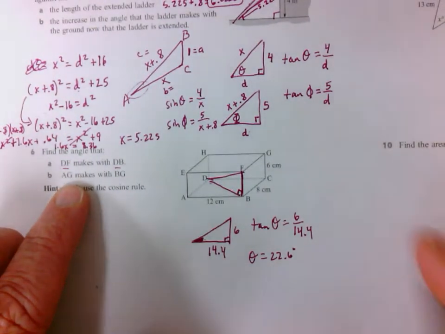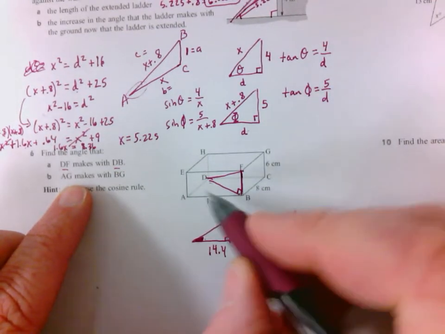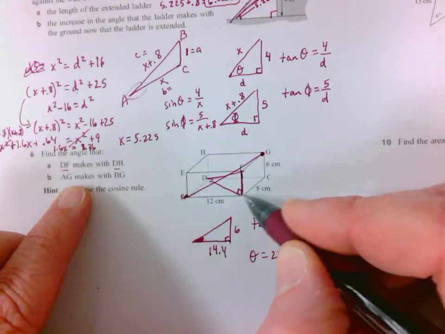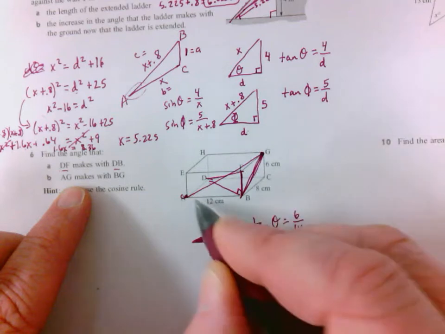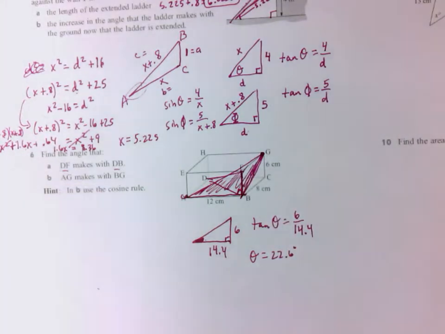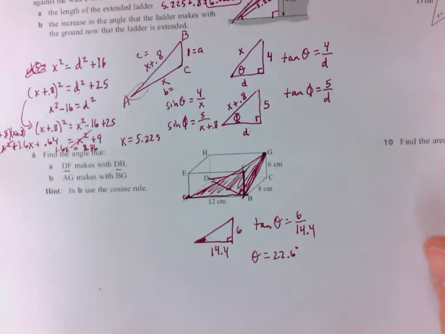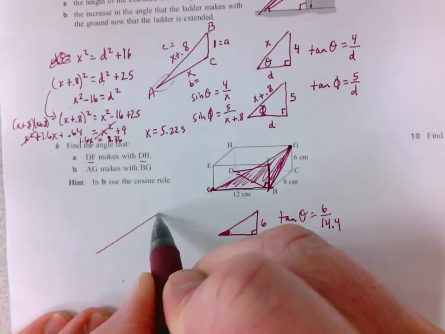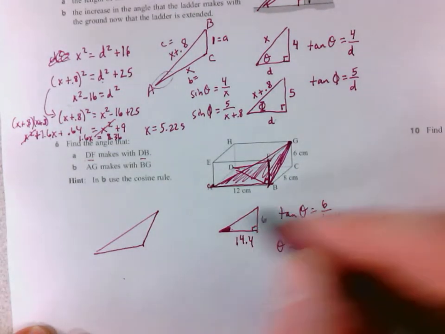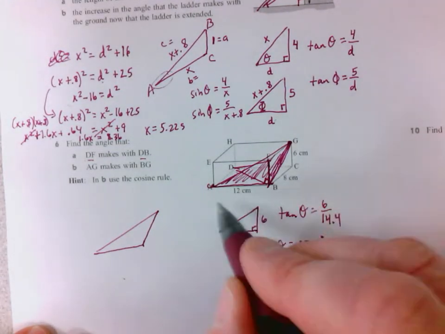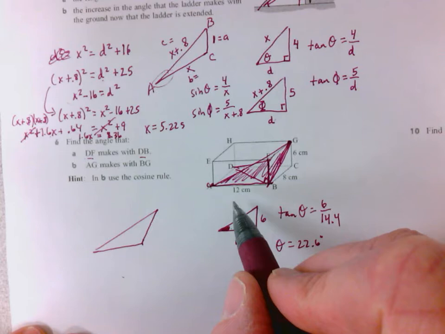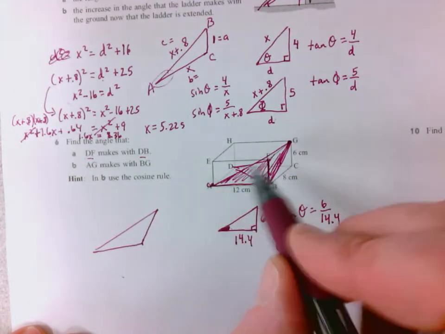Find the angle AG makes with BG. So AG right here and BG. We're talking about this triangle right here, which kind of goes through the middle. So I need to know some stuff. Well, if I draw my triangle out here, I do have a right angle. It's laying on its side right there. I'm not sure. It says hint B, use the cosine rule. So let's see what we got here.